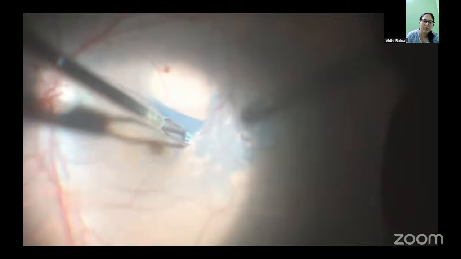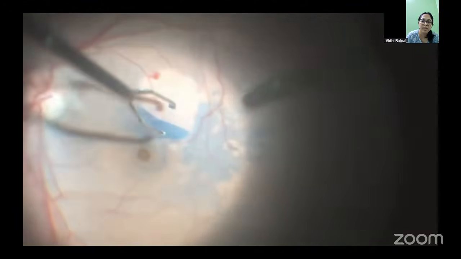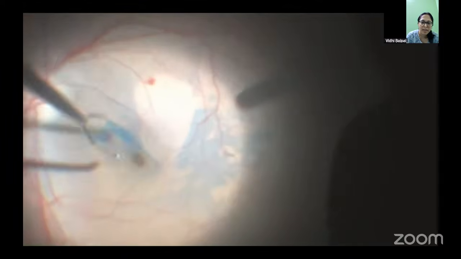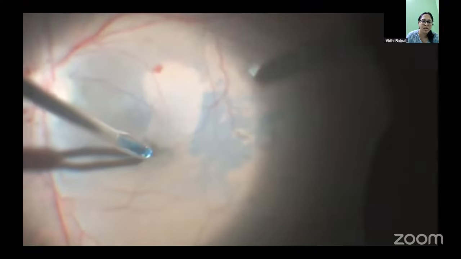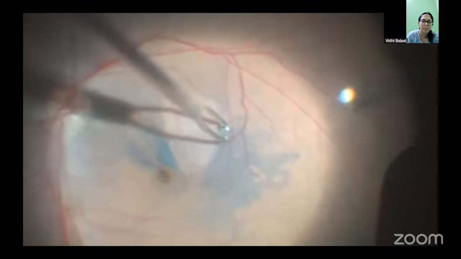So again, this technique was taught to me by Dr. Padmaja, who calls this the flower petal no touch technique. She emphasizes the no touch part of it as well. So I don't touch it at all, and then we go around and complete these multiple flaps.